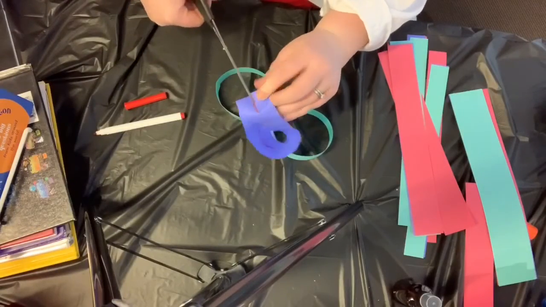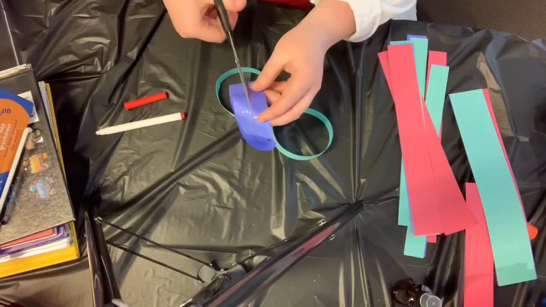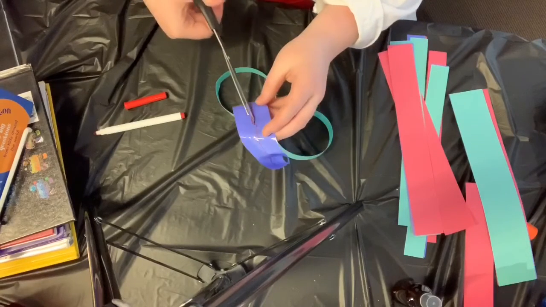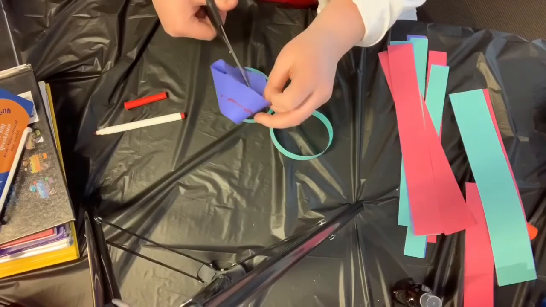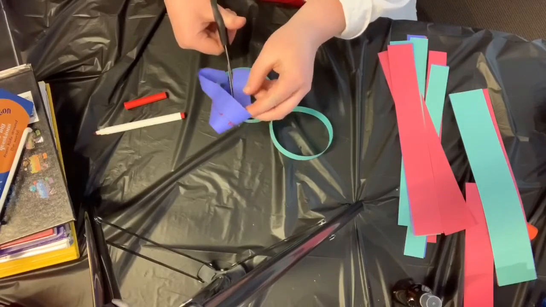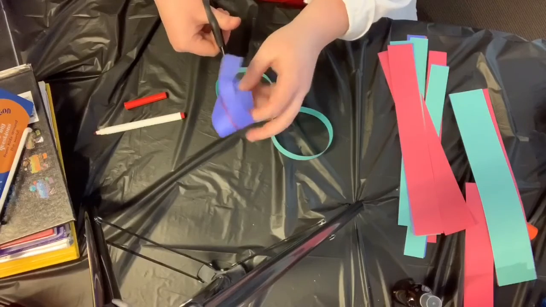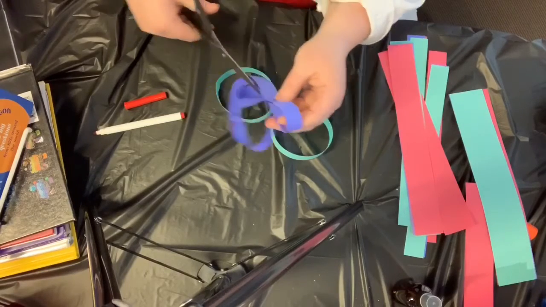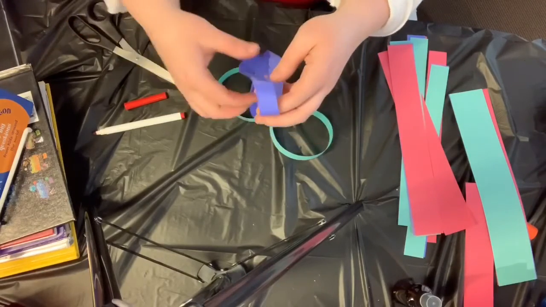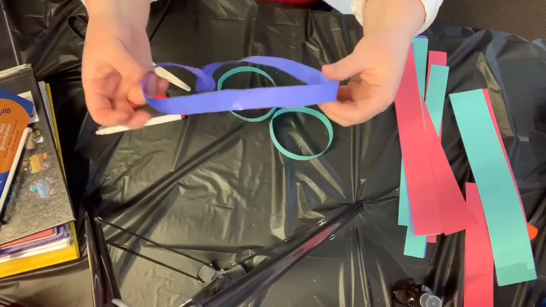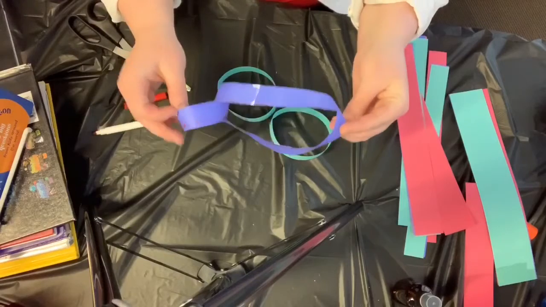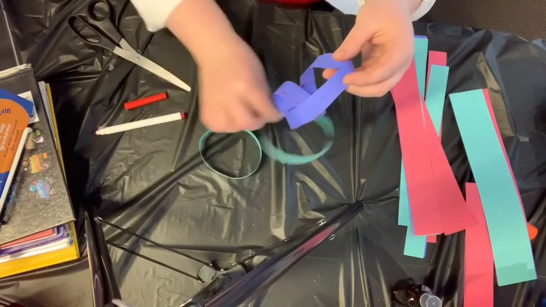I'm going to cut in the very center of this Mobius strip. And I just started it like I did the other one. And I'm going to cut right down the center here. And what you'll notice is that when we cut down the center, we only get one chain instead of two separate chains.